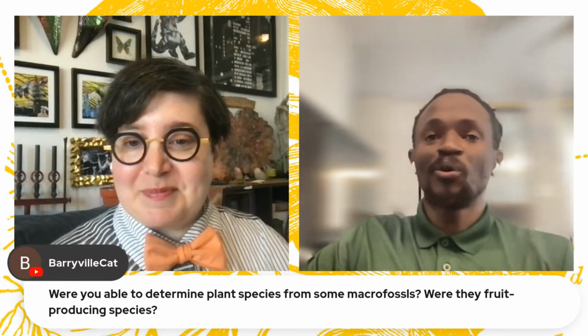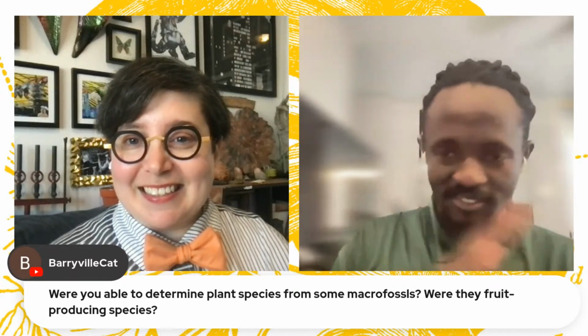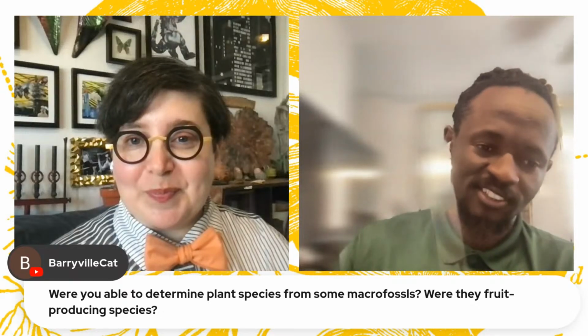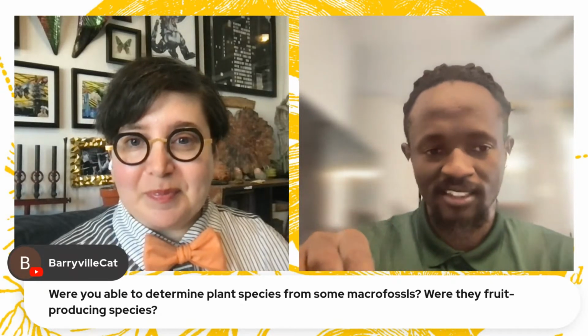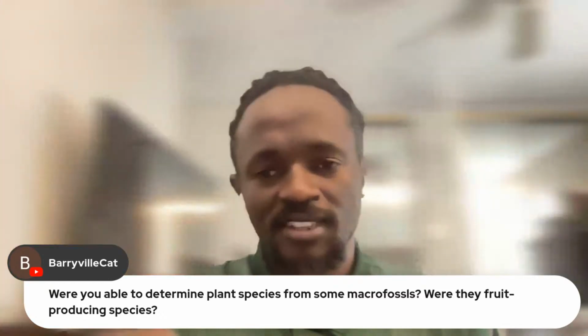Yeah, so we haven't clearly taxonomically identified these leaves, but some of the leaves we can base off of one of the leaves. I know there was a strychnos in there.